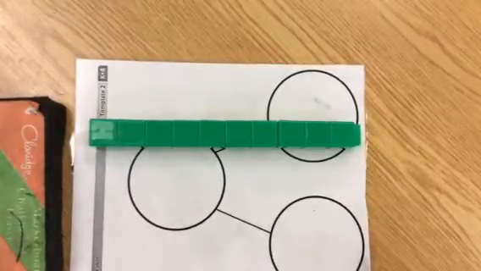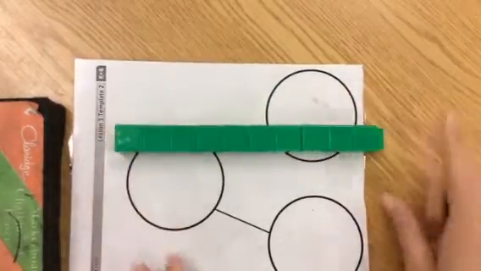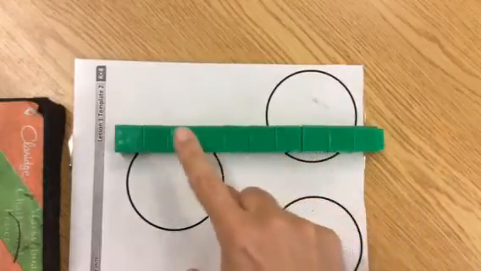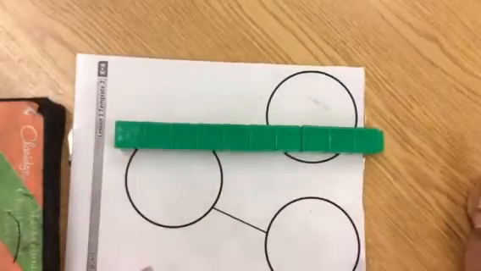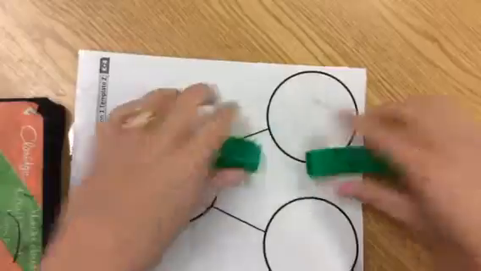In this lesson, you're going to learn how to break apart a 10 and show it on a number bond. So I have my snap cubes, and I'm going to count 1, 2, 3, 4, 5, 6, 7, 8, 9, 10. So I have 10, and I'm going to show the different ways to make a 10 by breaking it apart. So I'm going to break it anywhere.